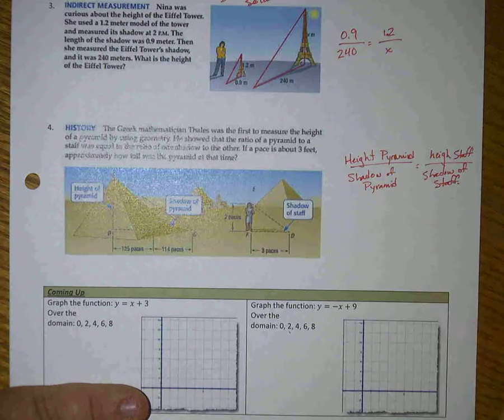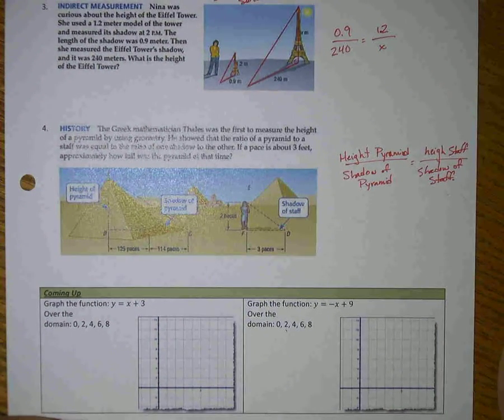Okay, and once you plug in all those numbers where they need to go, you can easily solve the ratio for what it needs to be.